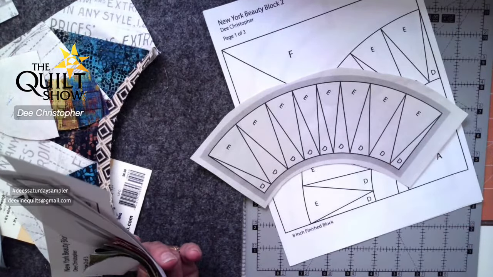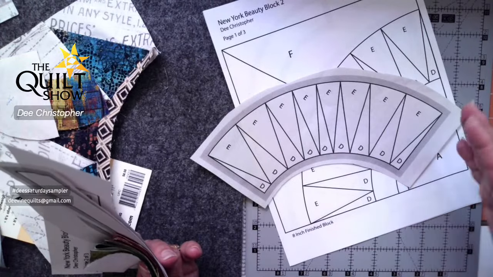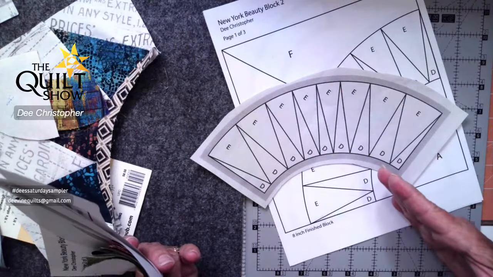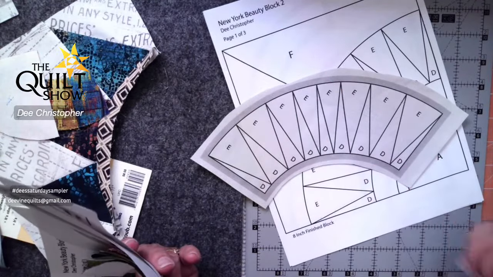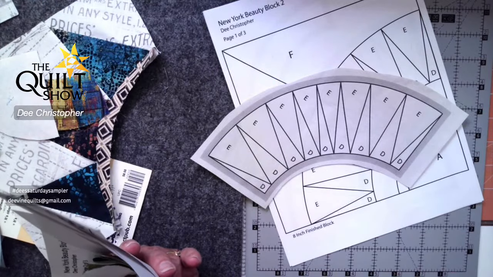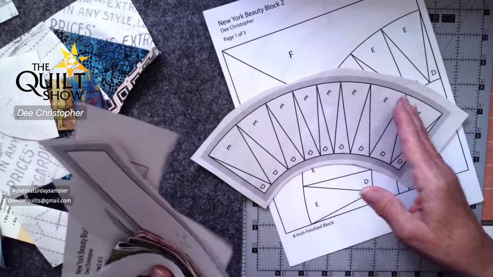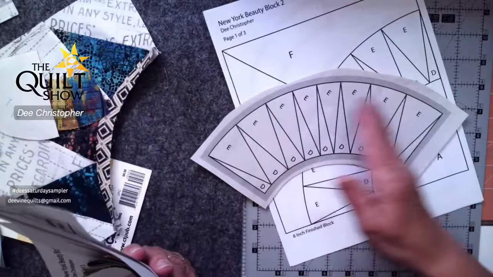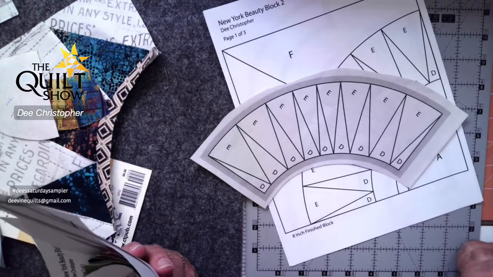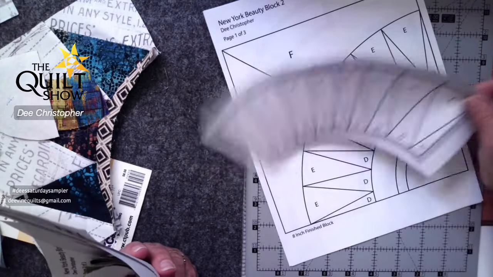So you're going to need to either do a large rectangle and slice it on the diagonal in half. I just leave them open because I can use those other pieces at other times for different parts of the paper piecing. So you can do it either way.